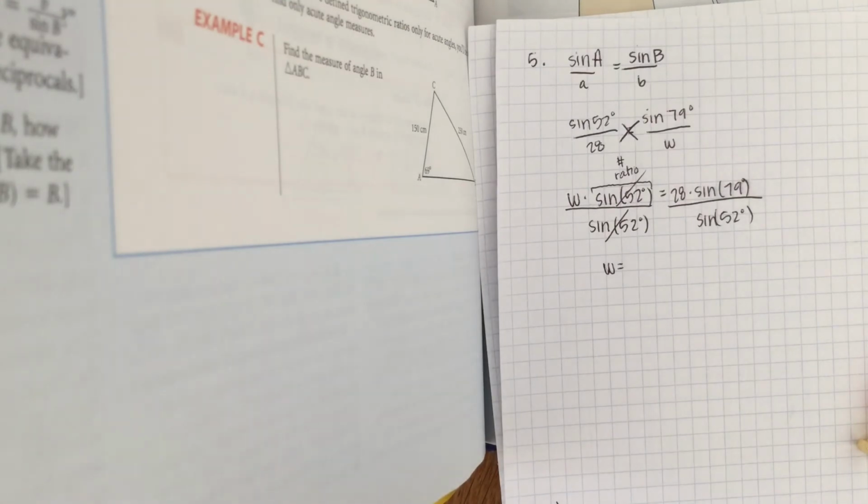And again, I don't have one of the school calculators, I have my phone. Sorry if you guys can hear the lawnmower.